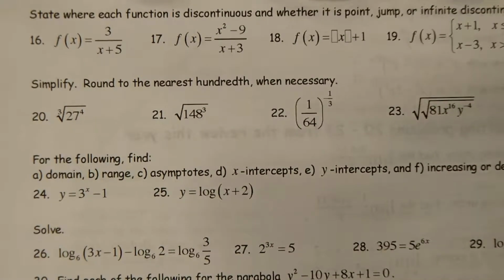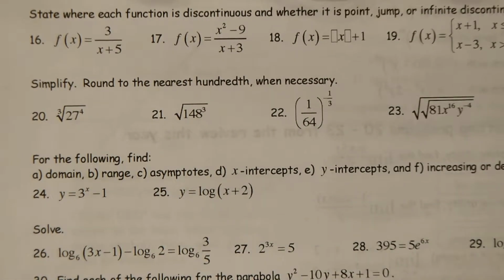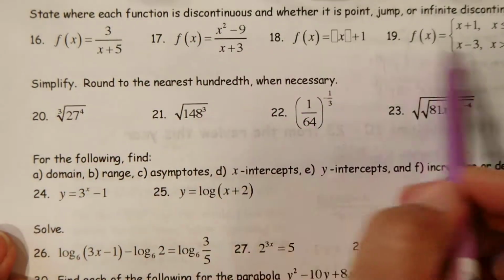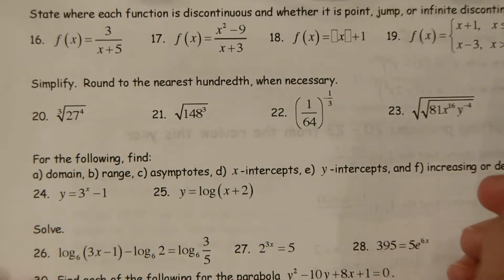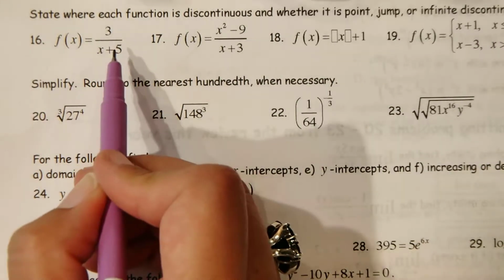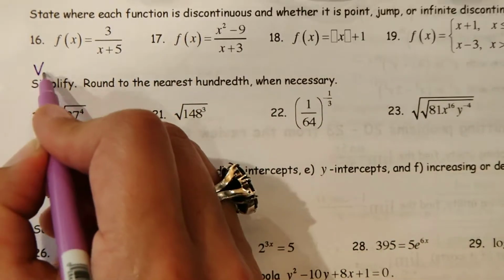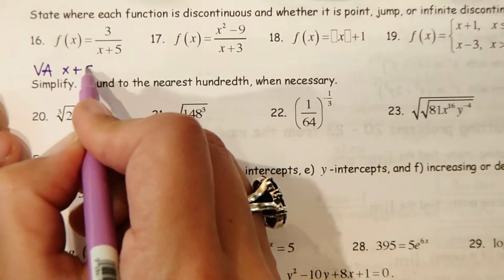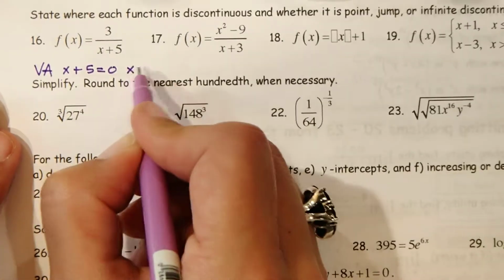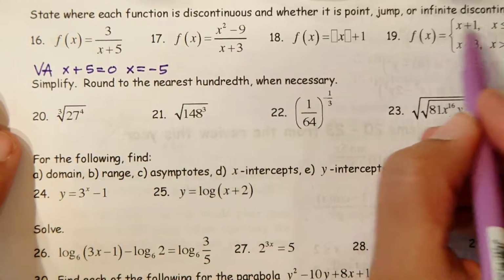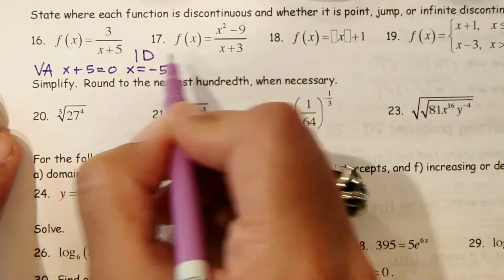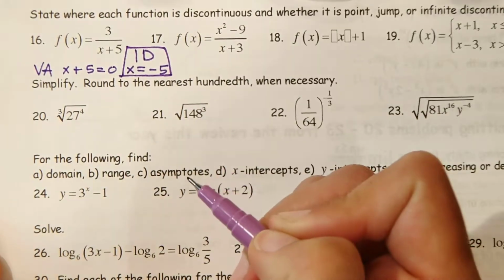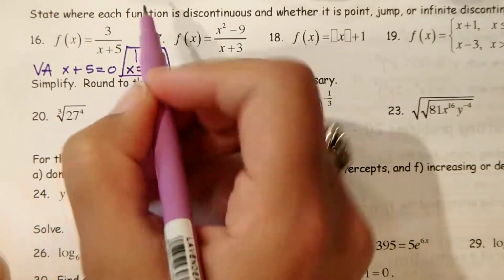State where each function is discontinuous and whether it is a point, jump, or infinite discontinuity. So beginning with number 16 here, discontinuities are going to be point, jump, infinite. Infinite are asymptotes. So if we think about how we find asymptotes, the vertical asymptote is found by setting the denominator equal to 0. So that means that x equals -5. So it's going to be infinitely discontinuous. Sorry, that's not showing, so I'll just put ID for that. Infinitely discontinuous at x equals -5 because we have a vertical asymptote there.